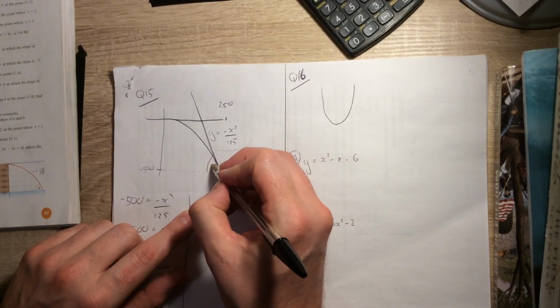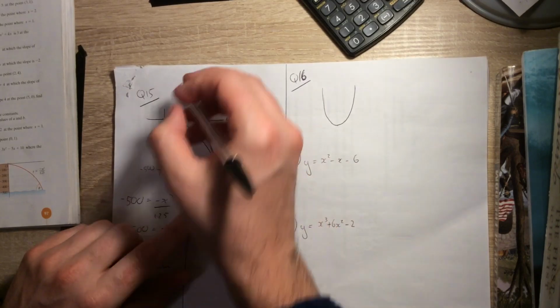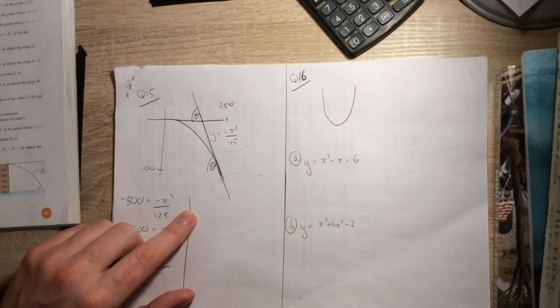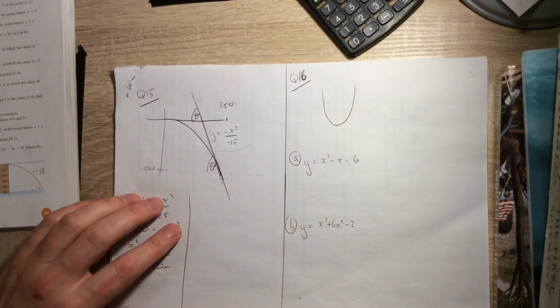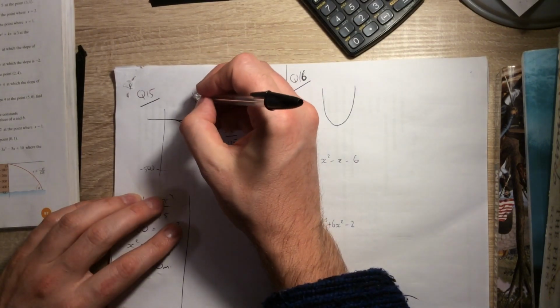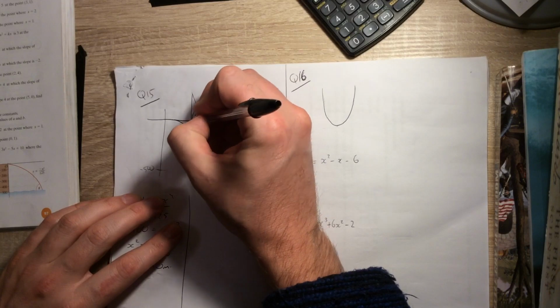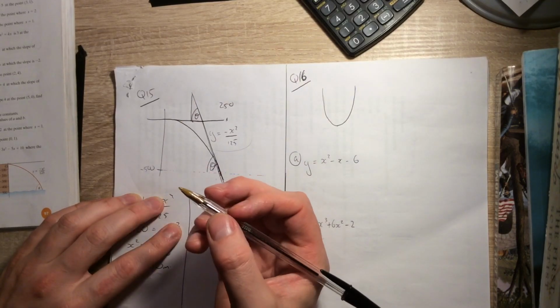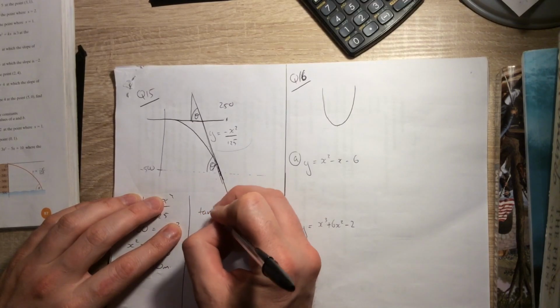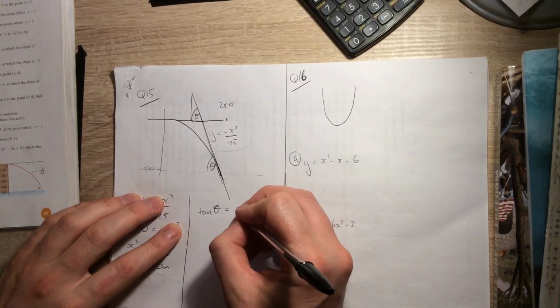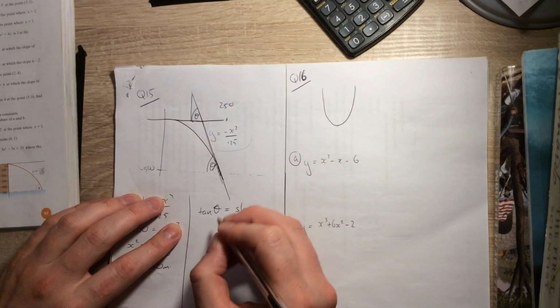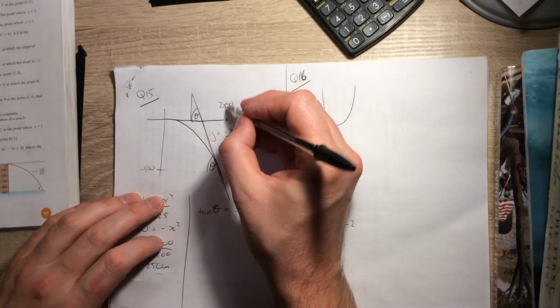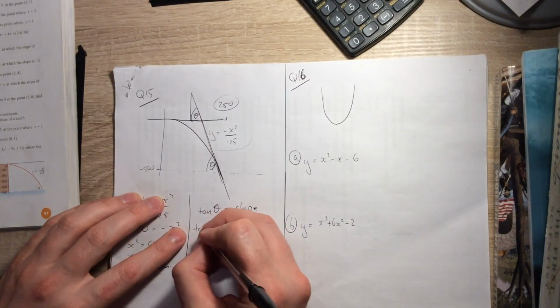This angle here, theta, is the same as this angle up here. Those are called corresponding angles. And you can find that by saying, well, that's the opposite over the adjacent, which is the same as the rise over the run. So tan theta is the same as the slope. So we're really saying, what's the slope at 250?